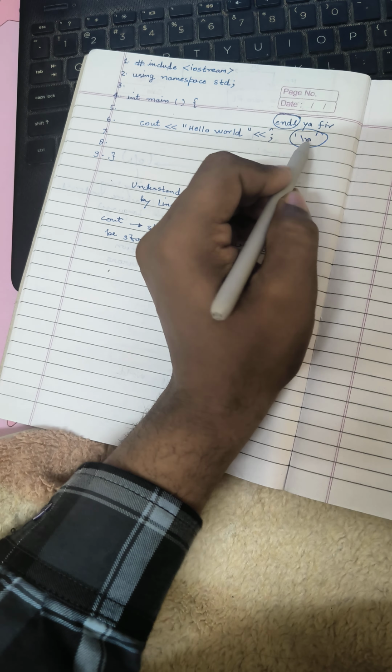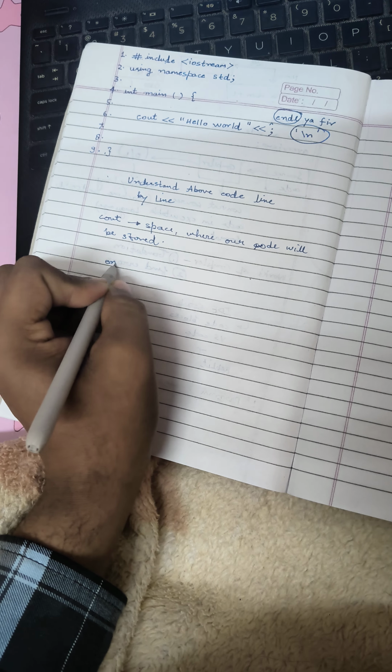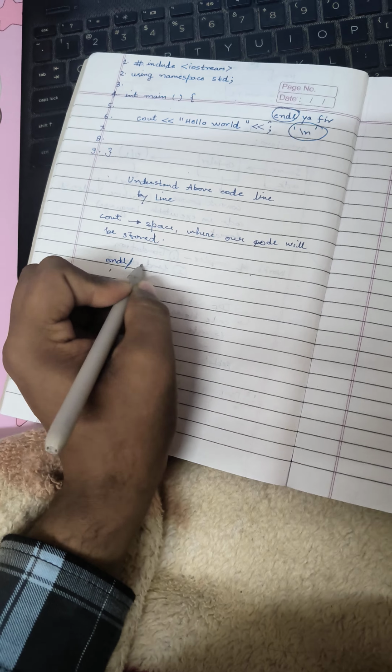Next comes the endl or \n term. Endl or \n have the same meaning.